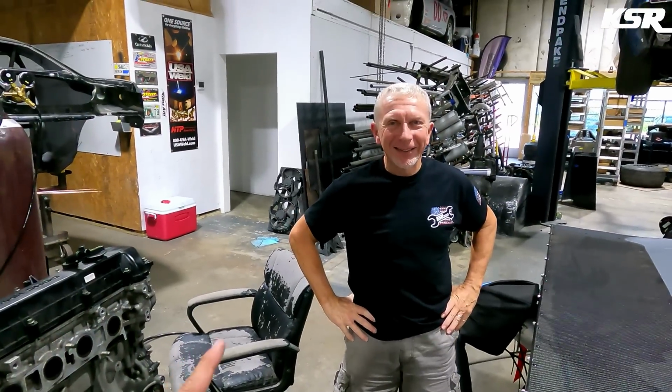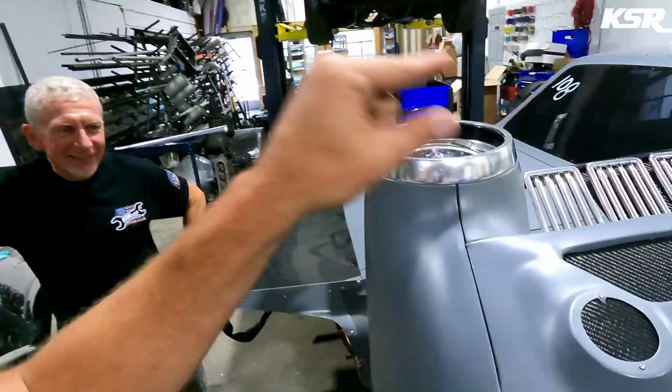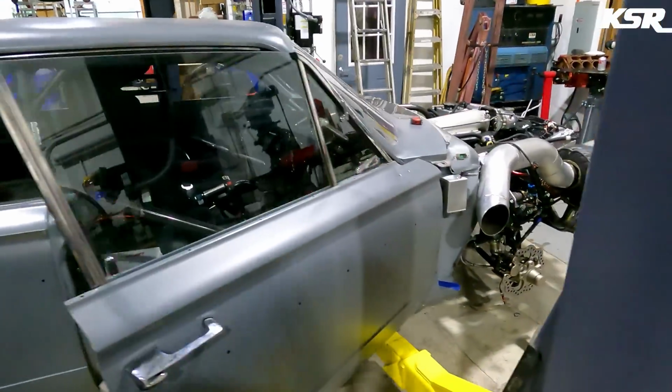And if you guys didn't know, Dick used to fly fighter pilots. He's kind of a big deal. Fighter planes. Fighter jets. Yeah, I didn't say that right, but he flew fighter jets. That's awesome. And he wanted some of that thrill back, so he built this car. And we've got some changes we're making.